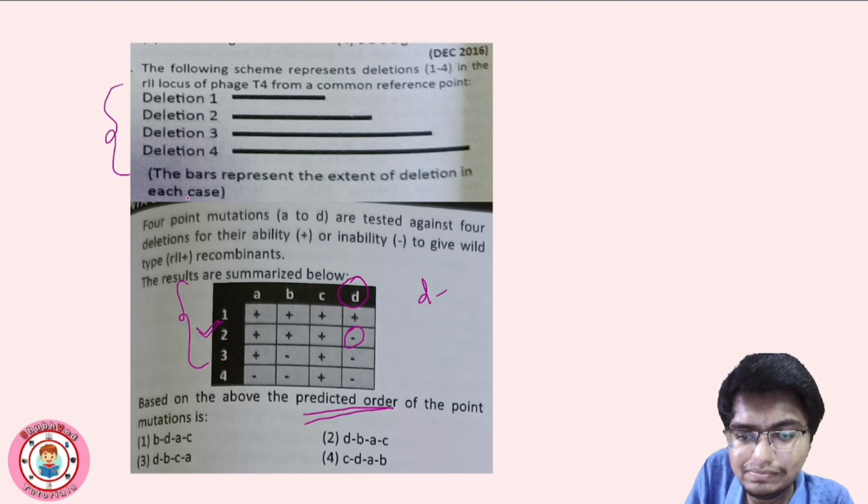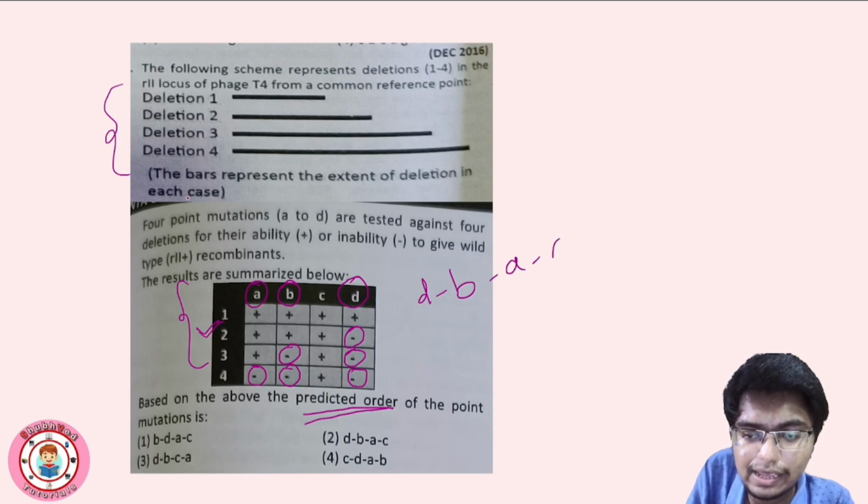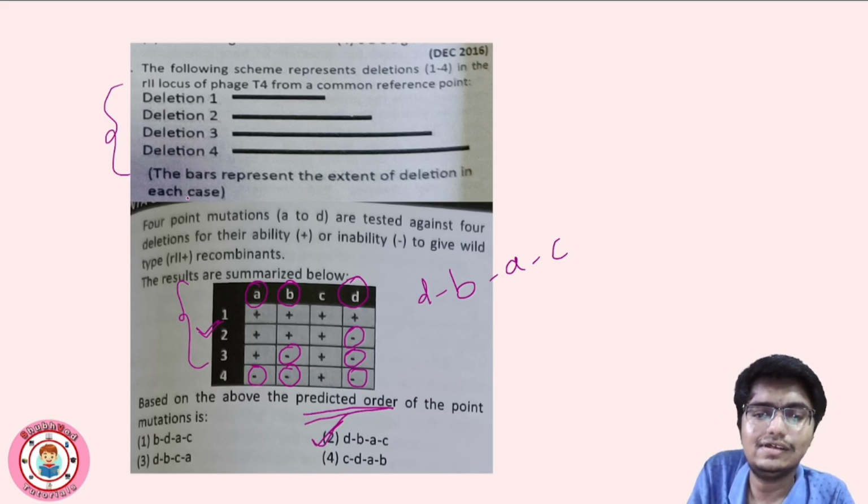Then this one and this one, 2 minus signs. B होगा. Okay, D and B. Then 3 minus signs. A, and then C. So option number 2 is the answer.